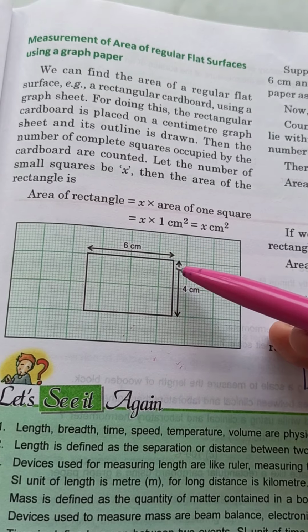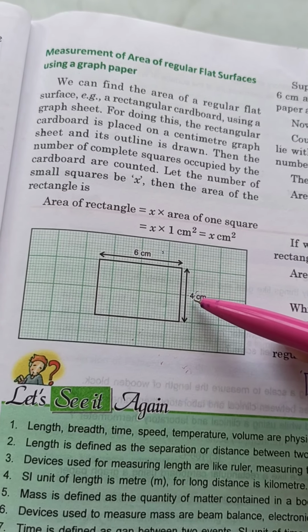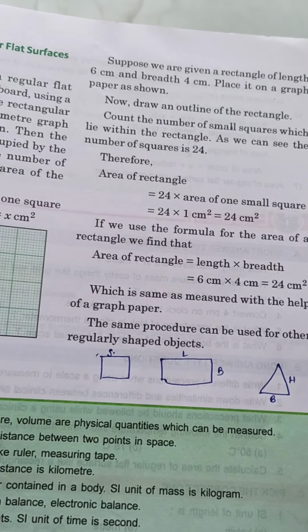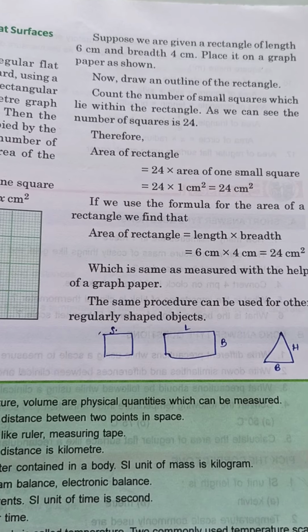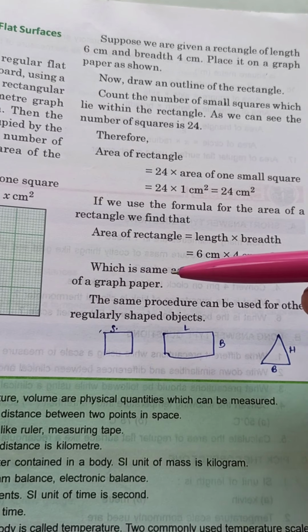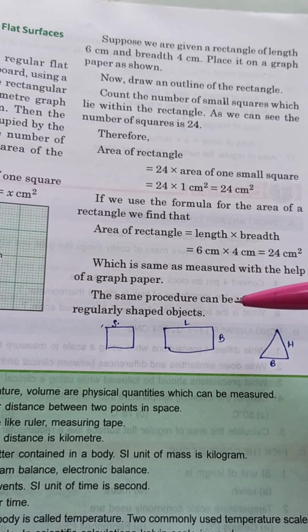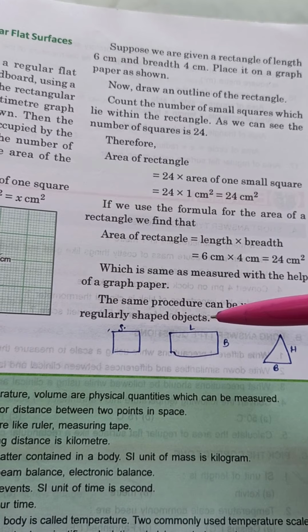Length into breadth, right? So this is length and this is breadth. Let us multiply. 6 4s are 24. So this is how we got the answer, 24 centimeter square, which is same as measured with the help of graph paper. The same procedure can be used for other regularly shaped objects.